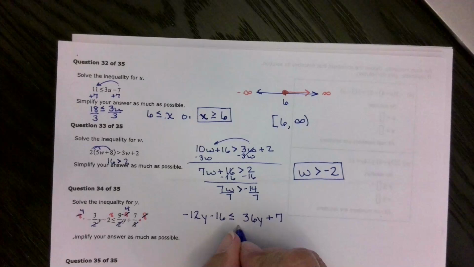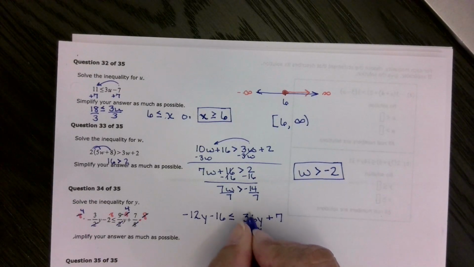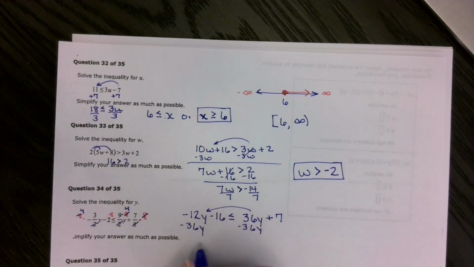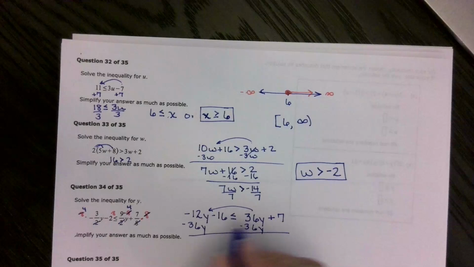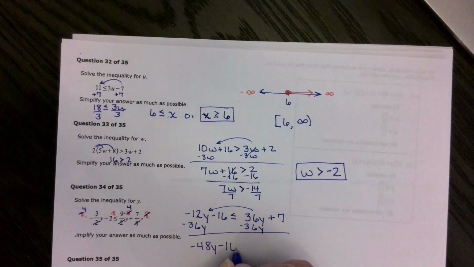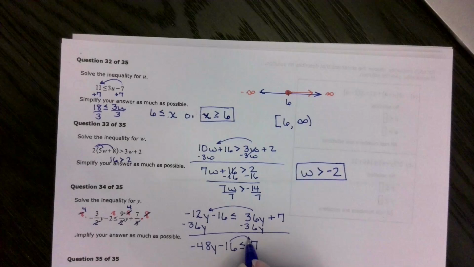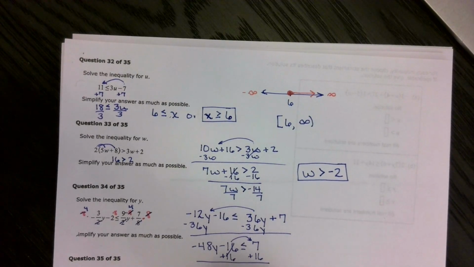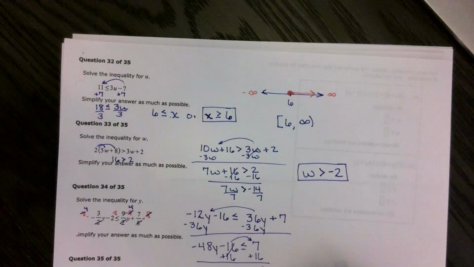Okay, I'm going to subtract 36y, so I'm going to take this over here. I'm going to get negative 48y minus 16 is less than or equal to 7. Take 16 over there. I'm going to add it. Negative 48y is less than or equal to 23.